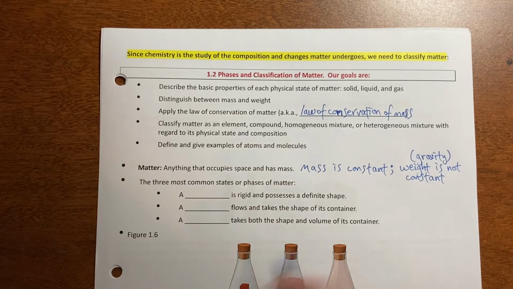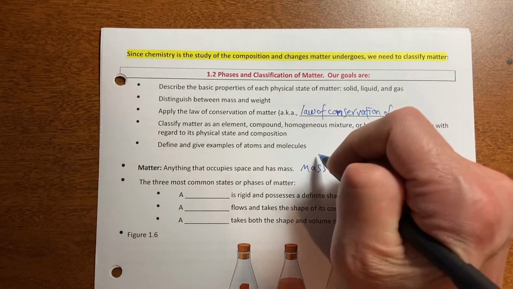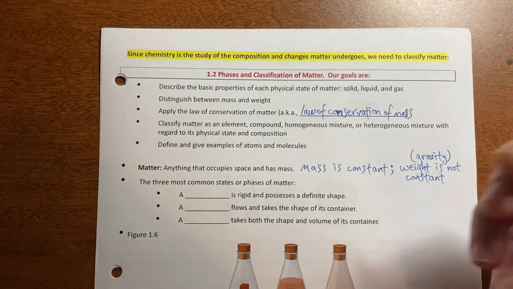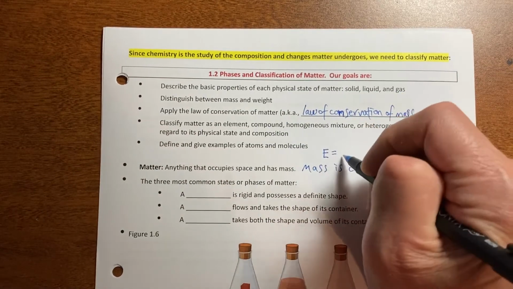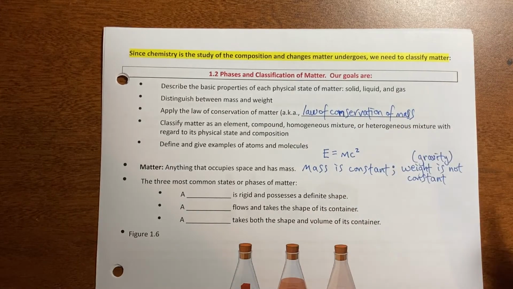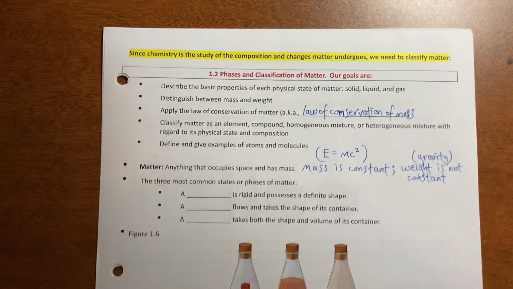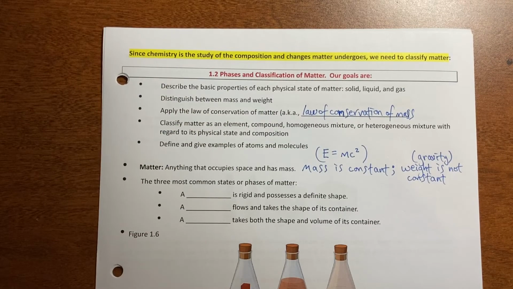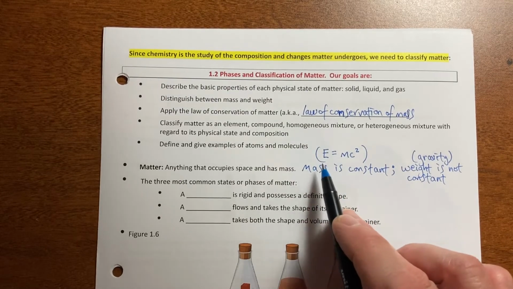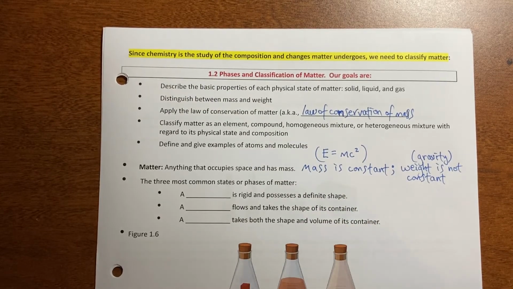Mass is really another way of expressing how many atoms are in an object. That never changes. And there's a famous equation from Einstein's theory of relativity, E equals mc squared. That's a law. Matter and energy are interconverted. Mass can be changed into energy, and energy can be changed into mass. That's a big part of this class, understanding how we can use reactions to generate or consume energy.